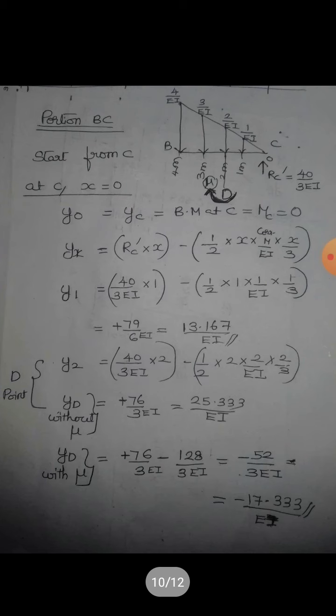Now portion BC will start from C. So at C, x equal to 0, so y equal to 0. Again yx, the formula is RC dash into x minus half into x into m by EI into x by 3. So using this, if you apply for y1, you get 13.167 by EI.